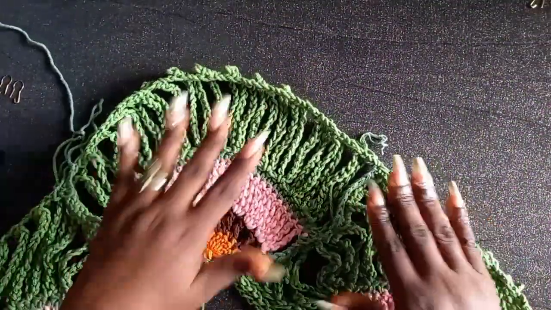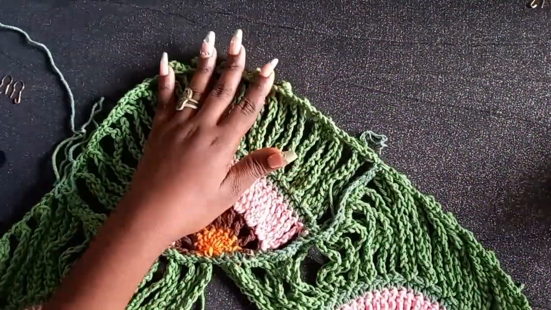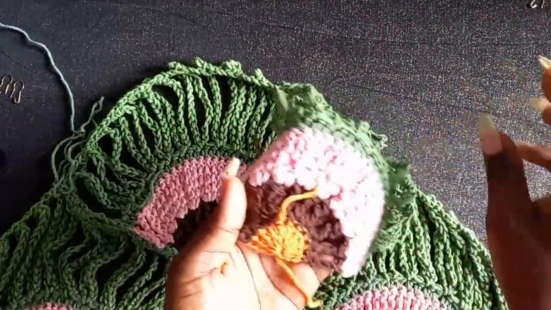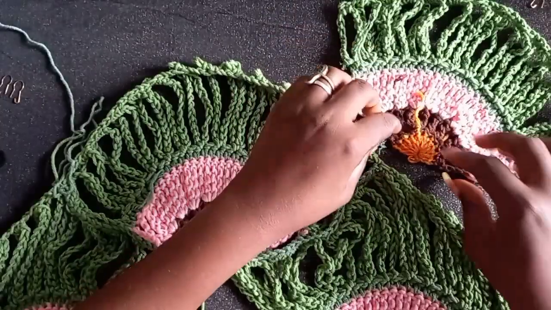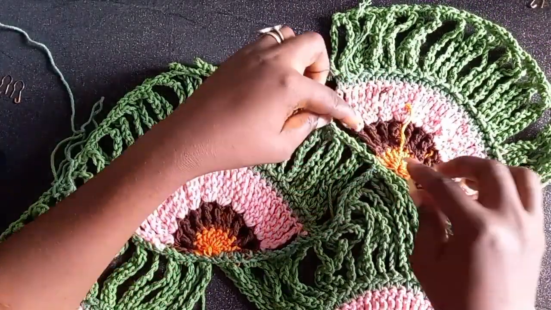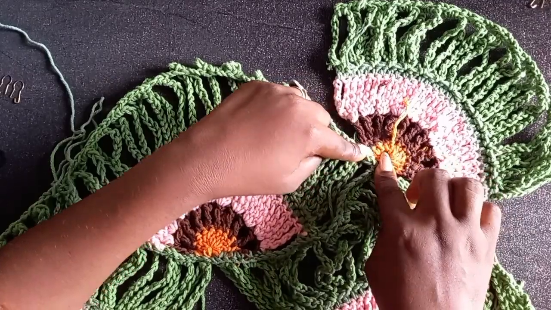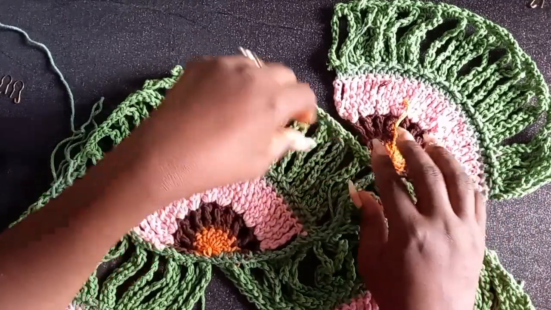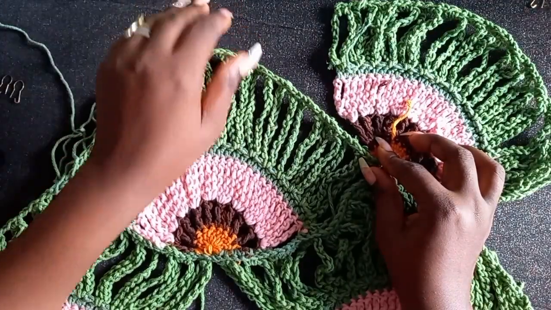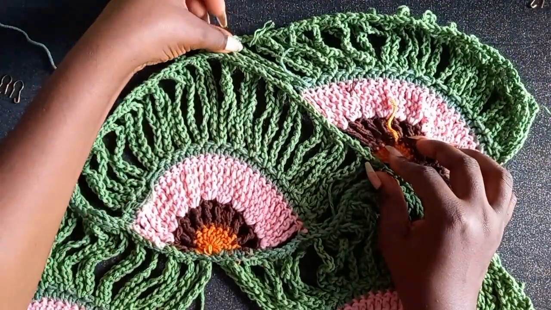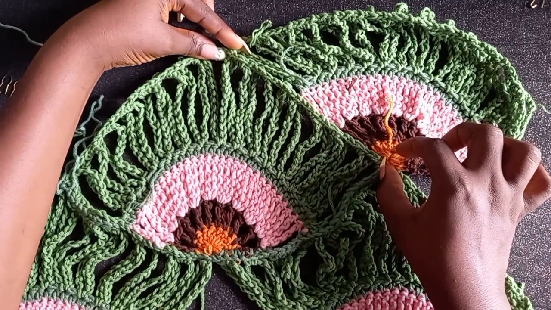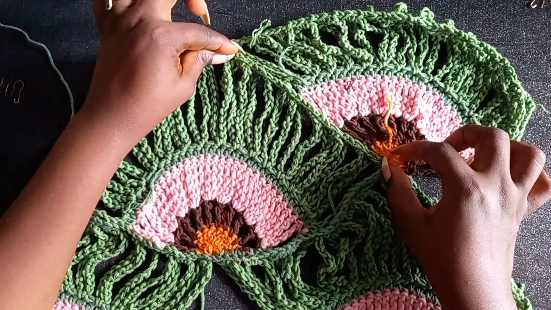So this is the first piece we made. For the second piece, we're going to get our motif using the back side of the motif. This is the back side. Okay, I'm going to place it here. So I'm connecting it here, and it's going to be connected like this. So I'll place a stitch marker here, and I'll place a stitch marker here. All right.